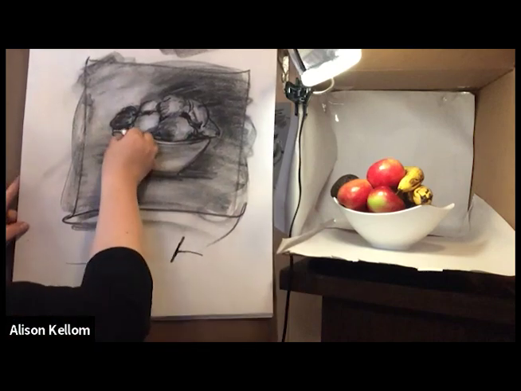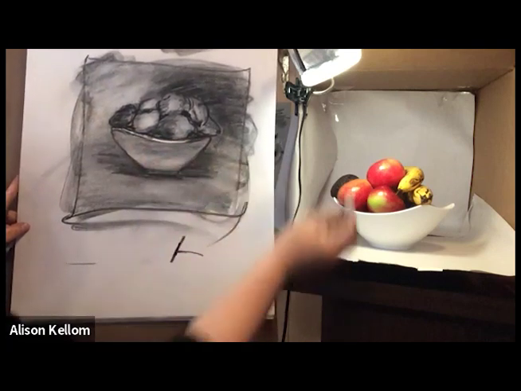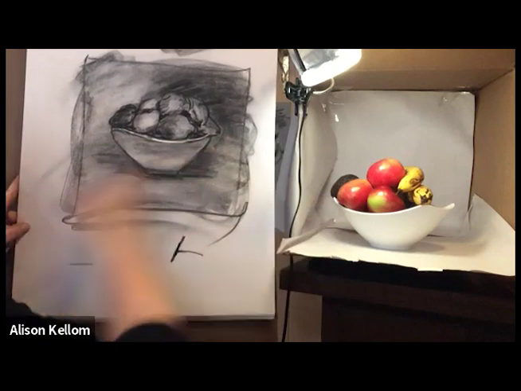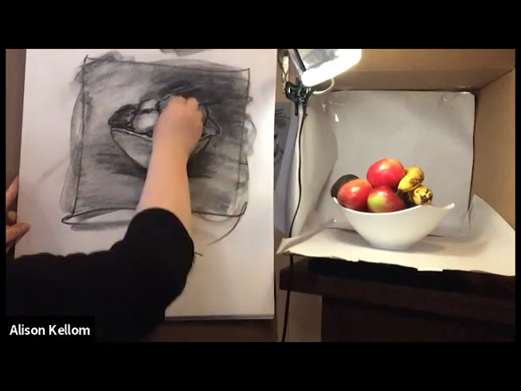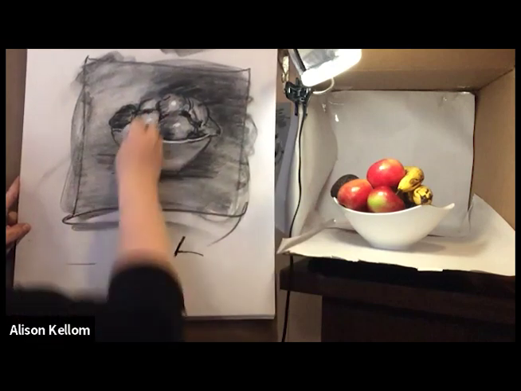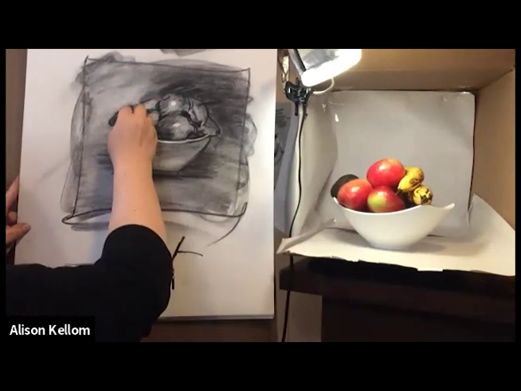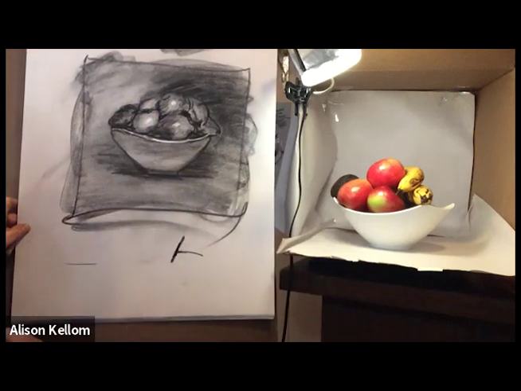So I'm going to come back and punch up the spots where the light is hitting the highest points. You can see I'm literally just scribbling, just squiggling. I'm going to give a little bit of avocado squigglies because their flesh is a little more bumpy. And then I squint. I do a lot of this.